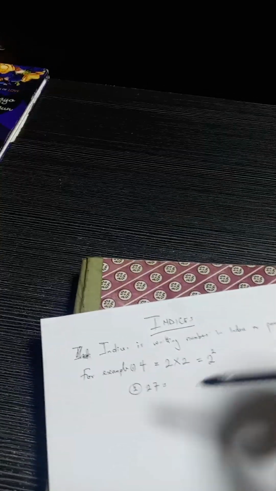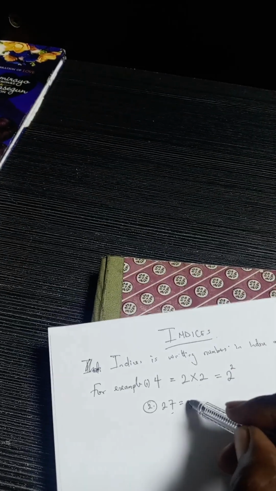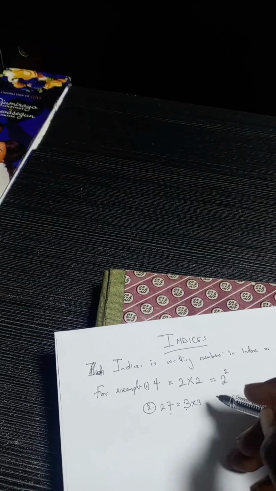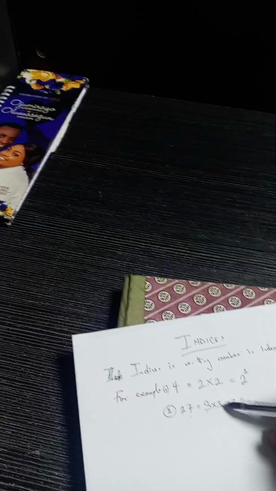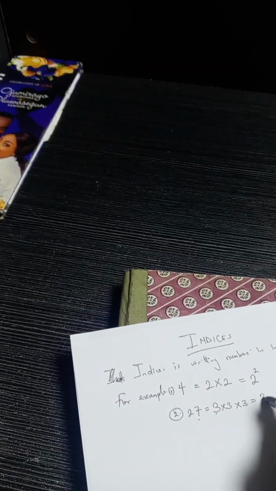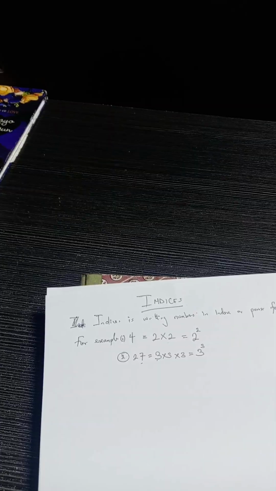So how many times will 3 multiply itself to give us 27? 3 times 3 will give us 9. 9 times 3 will now give us 27. Now, how many times did the 3 multiply itself? 1, 2, 3. This will now give us 3 raised to the power of 3. So you can see it is numbers written in index form. Are you getting me? So that's just the basic logic.